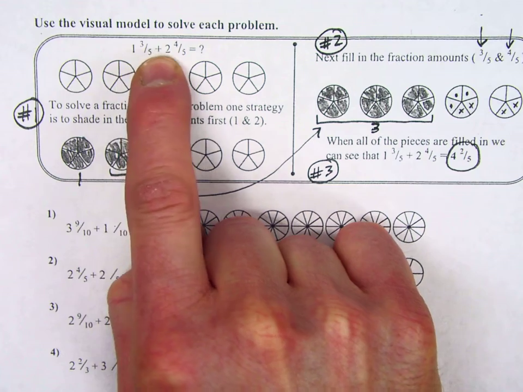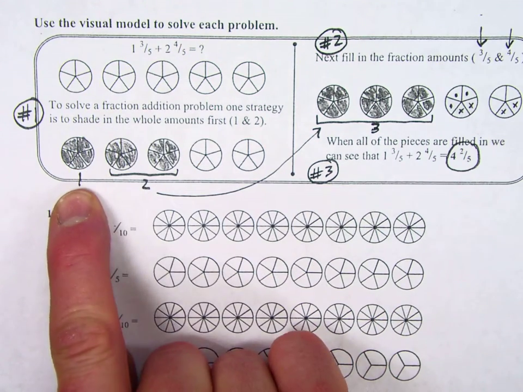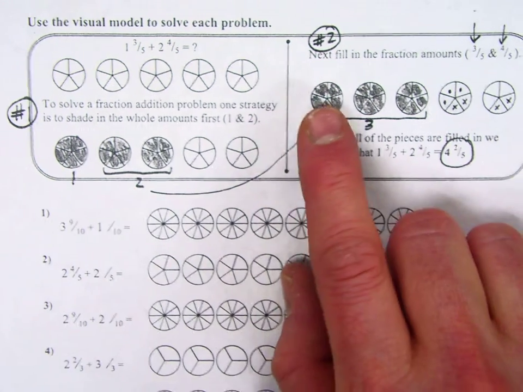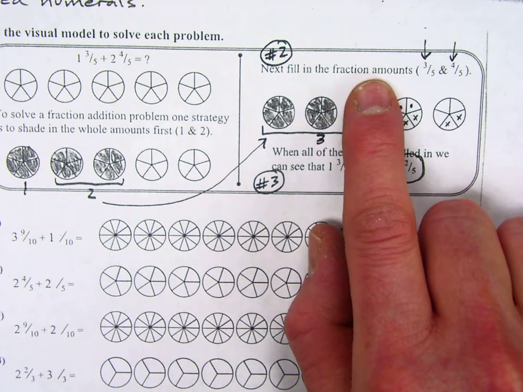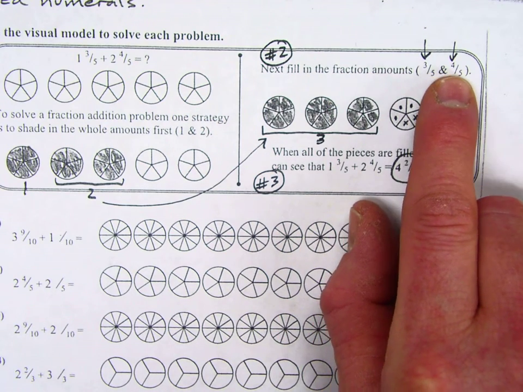So you have a 1 and a 2, and you show those by shading. There's the 1 and there's the 2. The second step is to fill in the fraction amounts. In this case, it was 3/5 and 4/5.